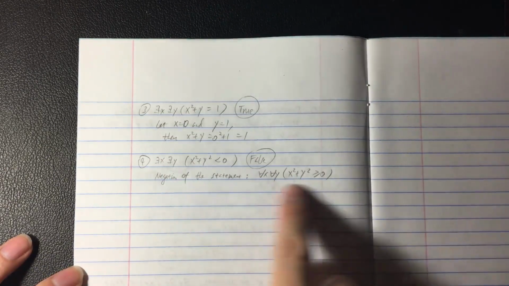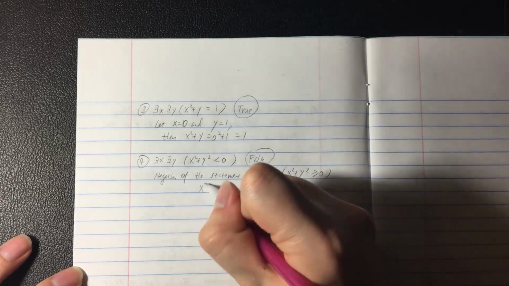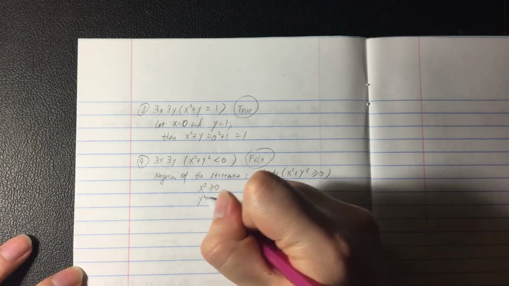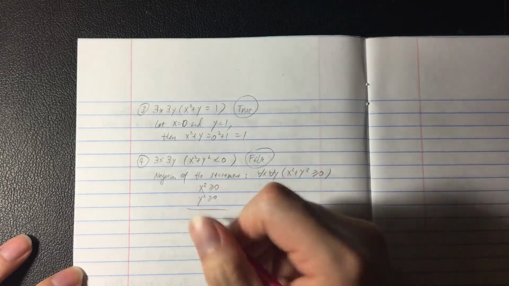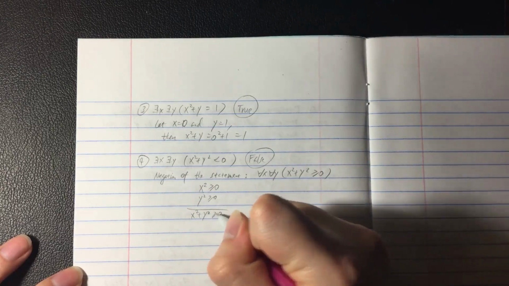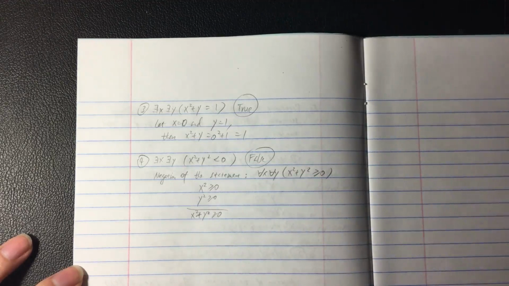Then try to prove this is true. We know that x squared is always greater or equal to 0. y squared is always greater or equal to 0. If I add them up, x squared plus y squared is greater or equal to 0. That's the proof.